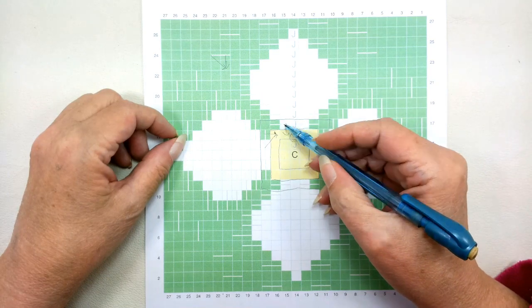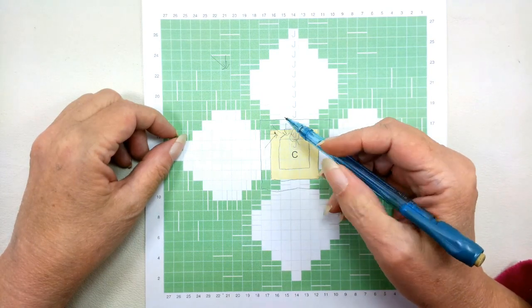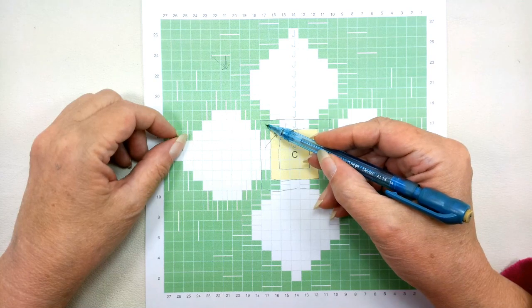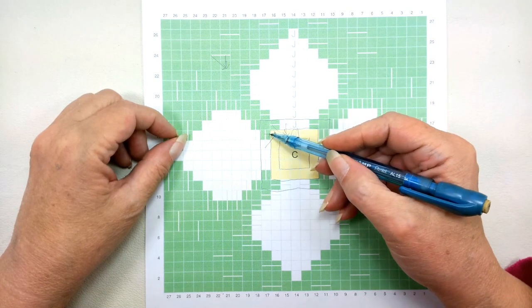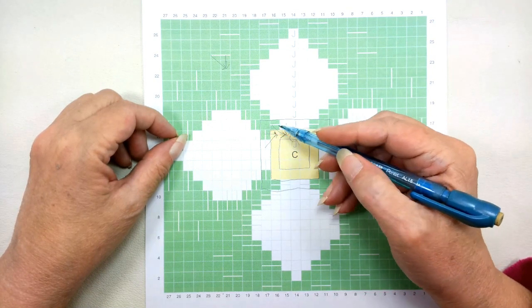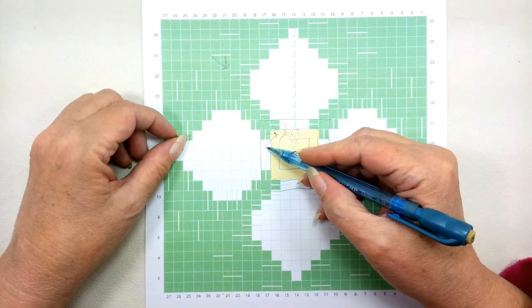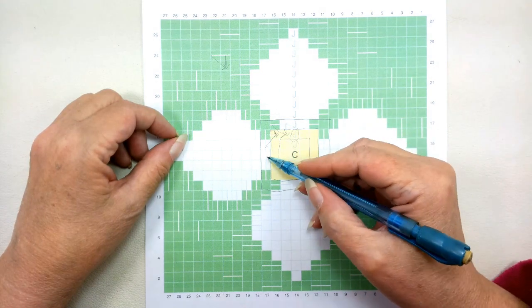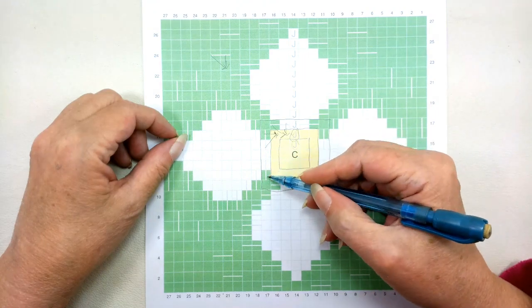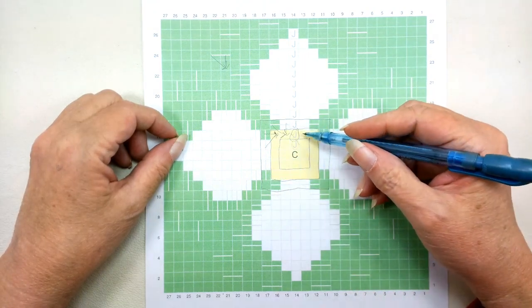So you would be white here and green here. Then you know the next stitch is just a regular green one, and the next stitch right here begins with green, changes to white, and goes here. 1 regular stitch, and so on all the way around.